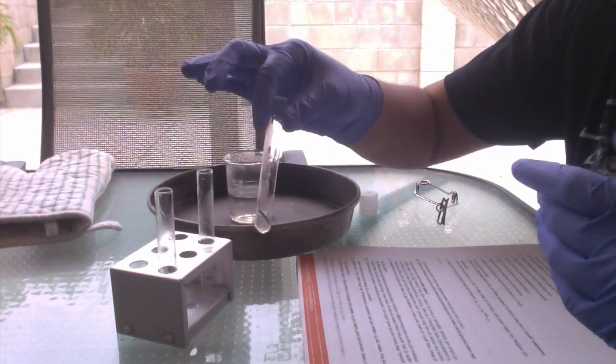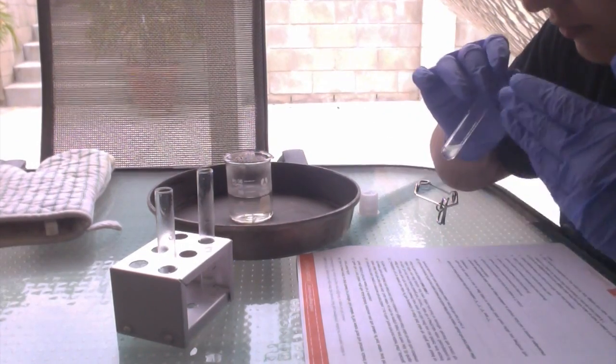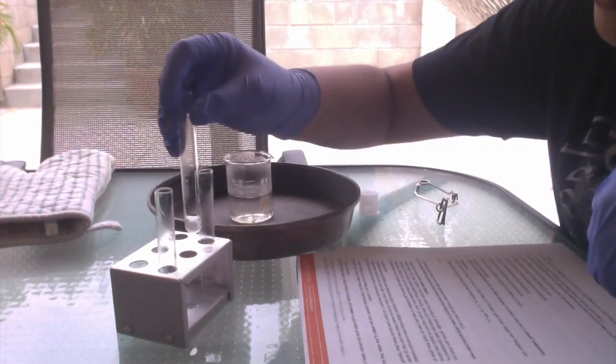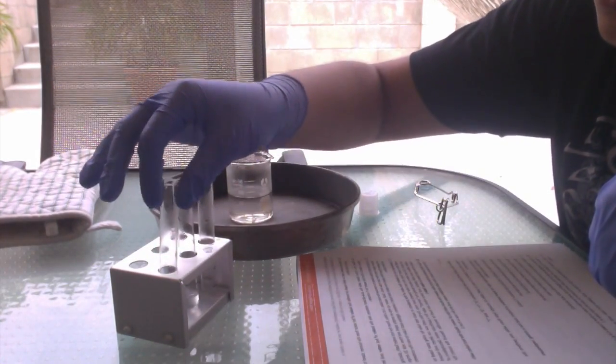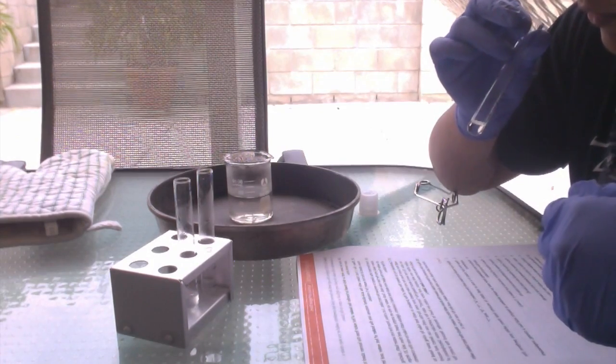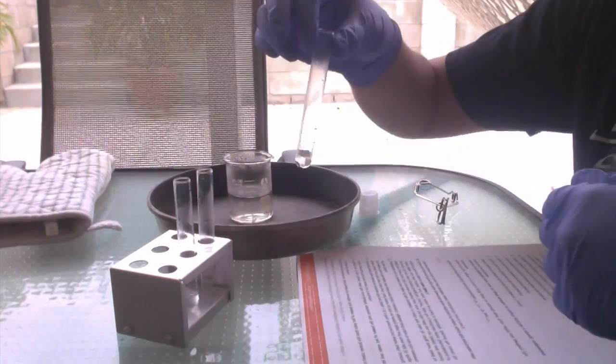Let's try test tube 2. Test tube 2 smells kind of citrusy, like maybe an orange. And test tube 3 smells kind of like pineapples.